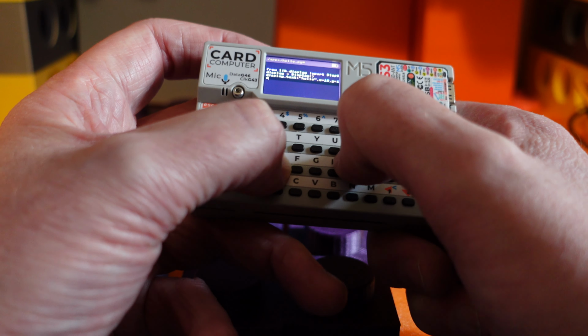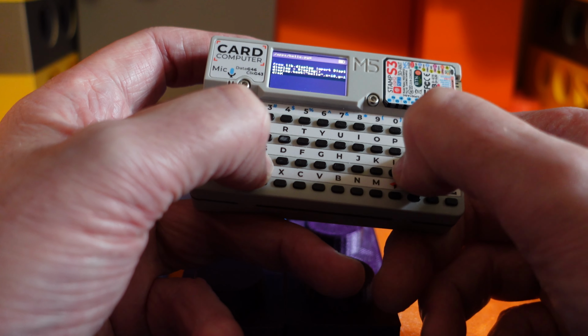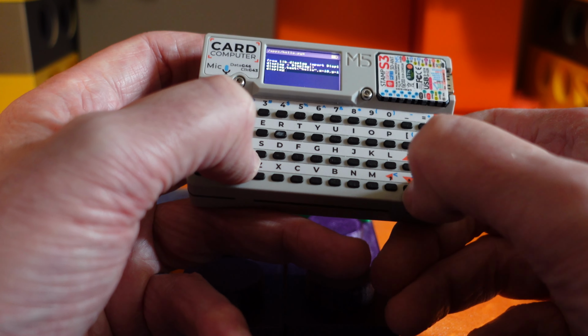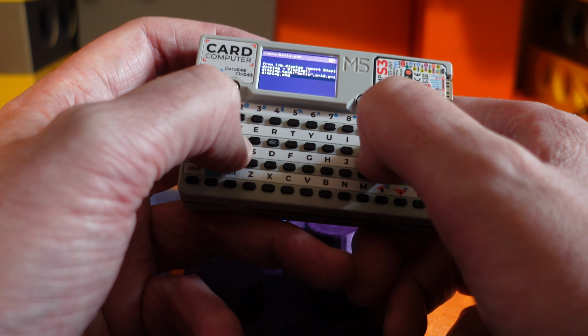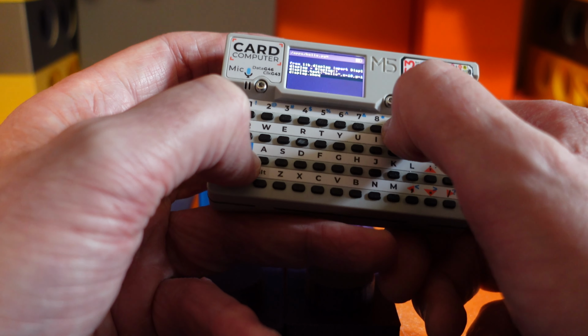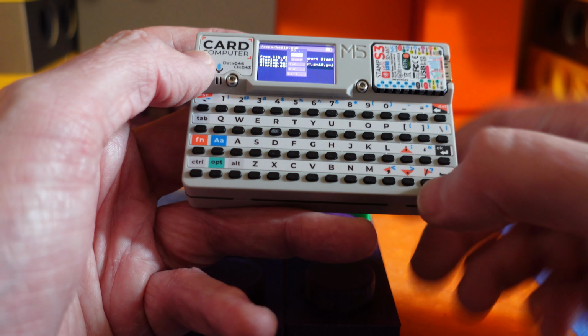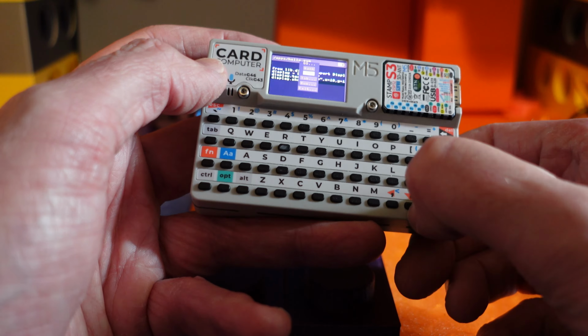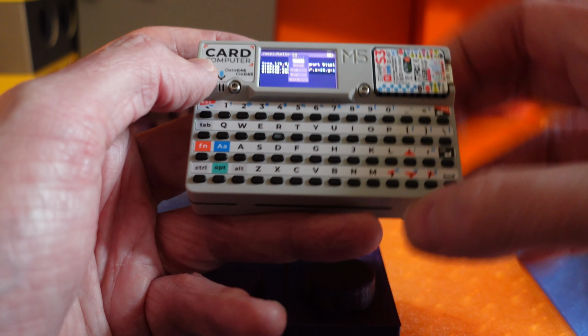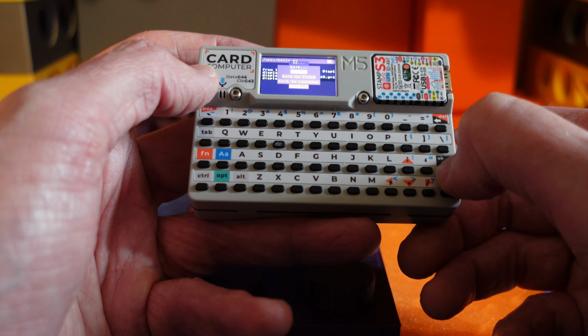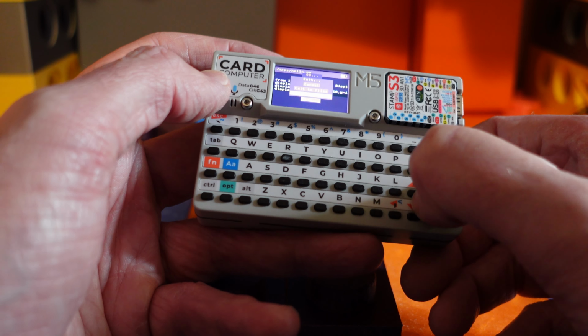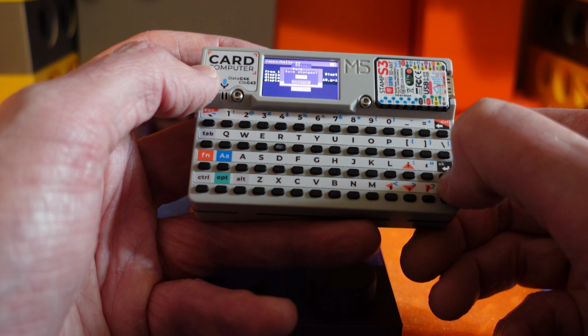Next, we are going to do a display dot show. And we press the Go button again. That brings up our context menu. We're going to save that. We're going to exit to launcher.